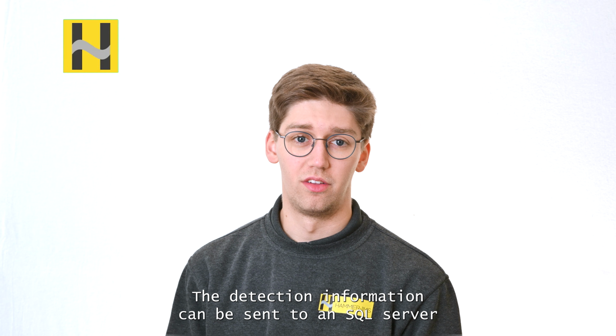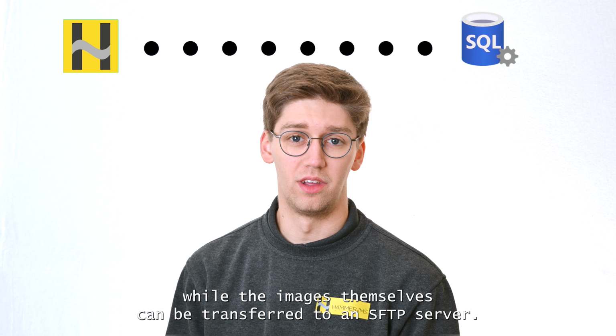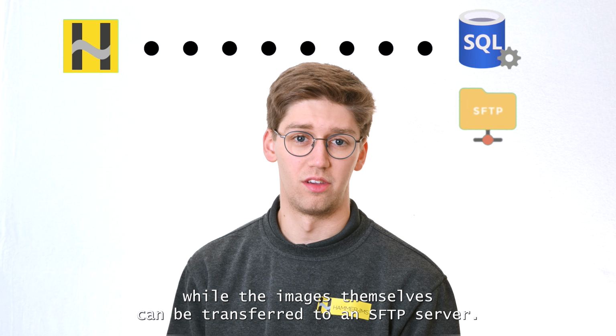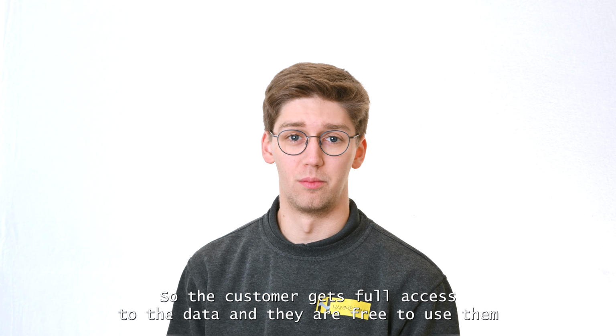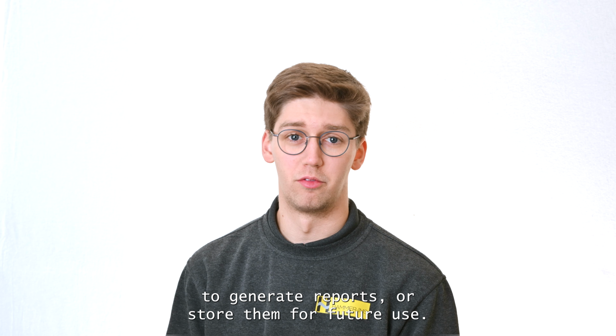The detection information can be sent to an SQL server, while the images themselves can be transferred to an SFTP server. So the customer gets full access to the data and they are free to use it to generate reports, or store it for future use.